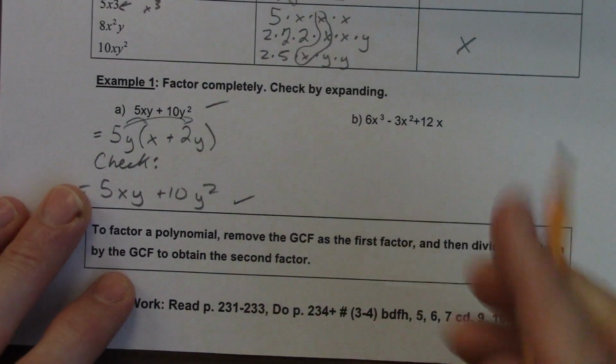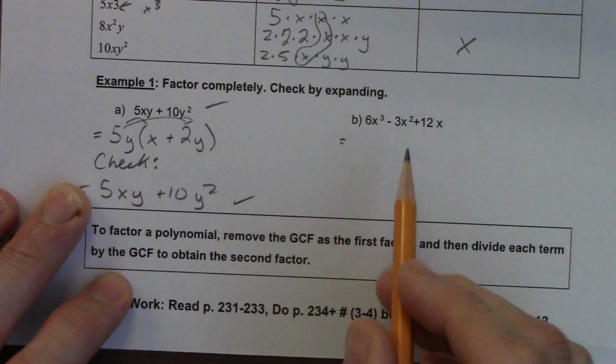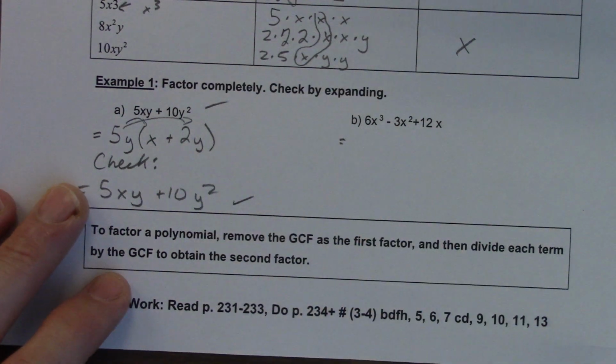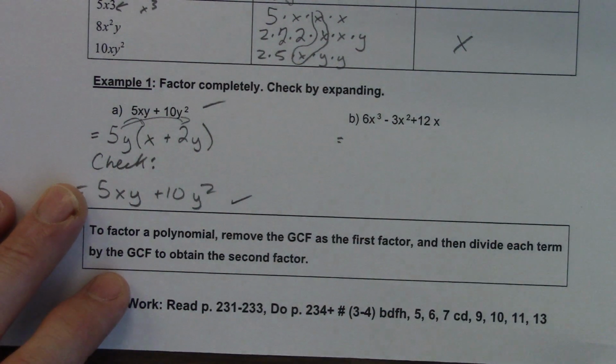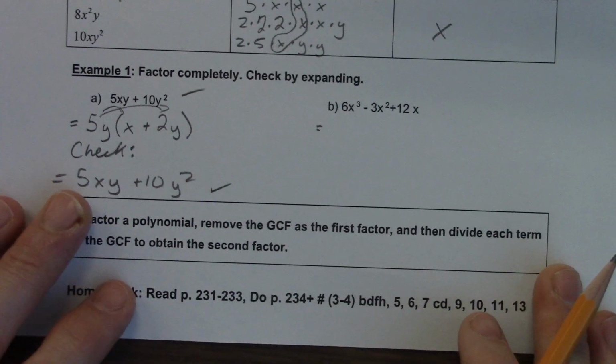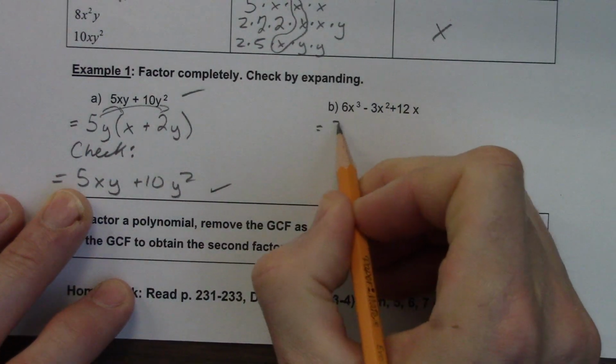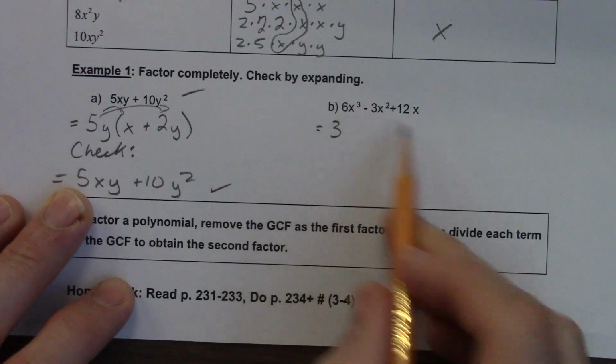Next one. Rudy, you want to give this a try? What's the greatest common factor? 3, good. Is there any variables that are in common?